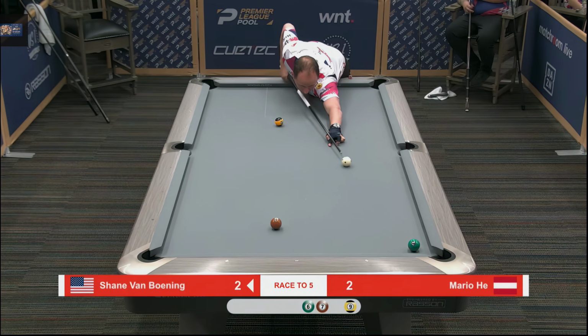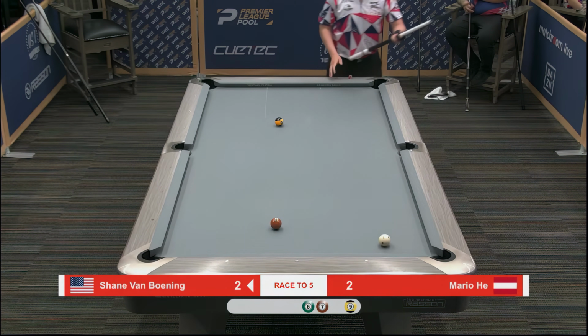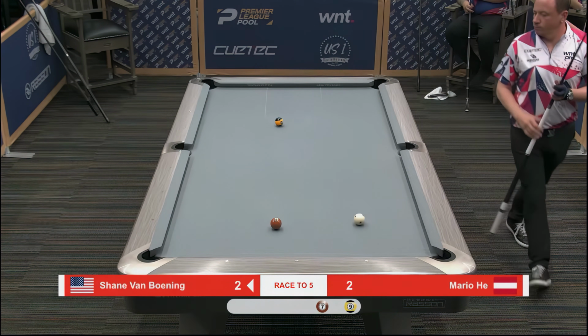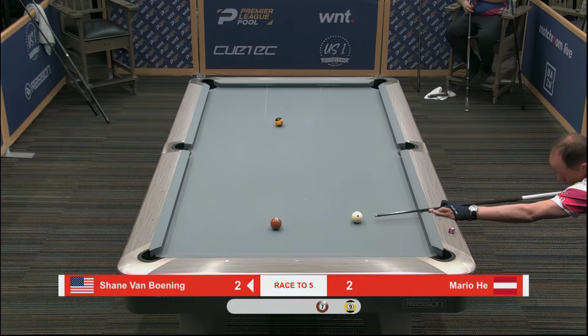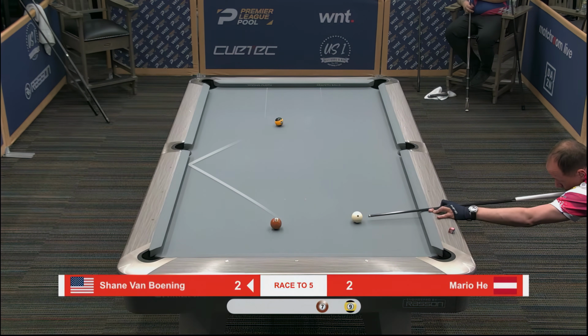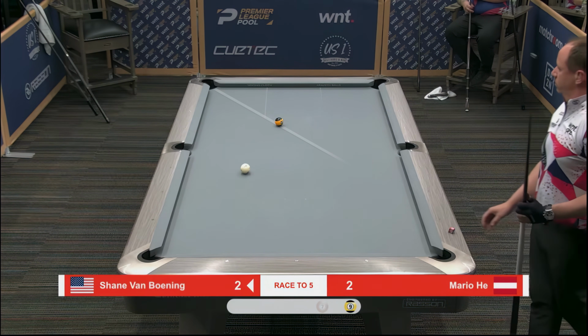Today we're analyzing a shot where Shane seems to break the rules of pool. He nails a great position on the 7 ball, but here's where things get controversial. Well, one of the biggest rules for position play is coming into the line of your next shot. Shane does the unexpected, he decides to completely cross the line.